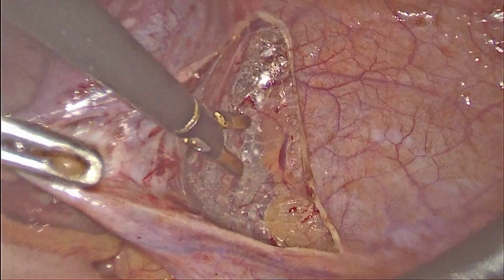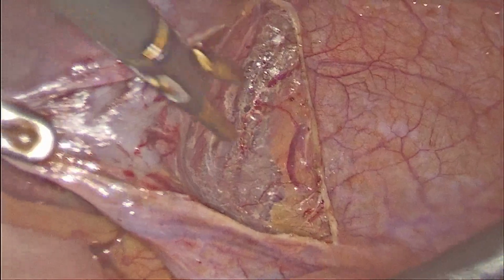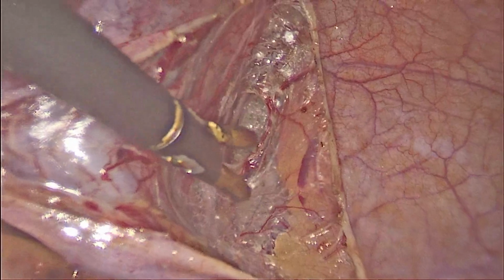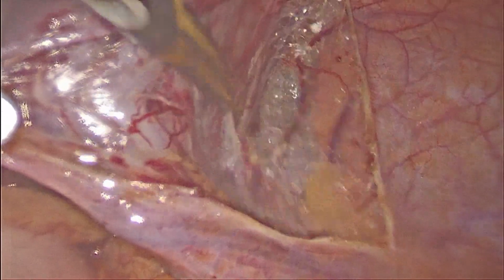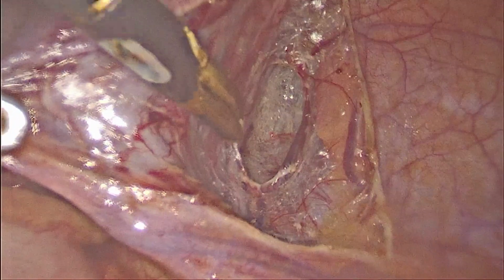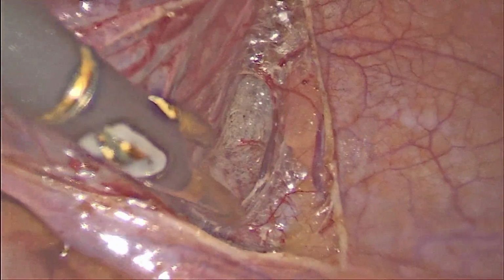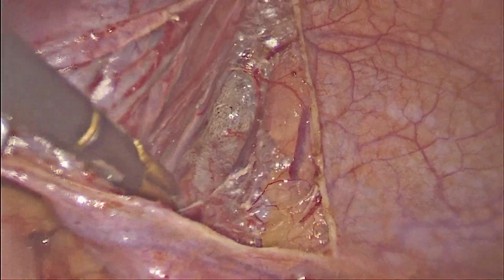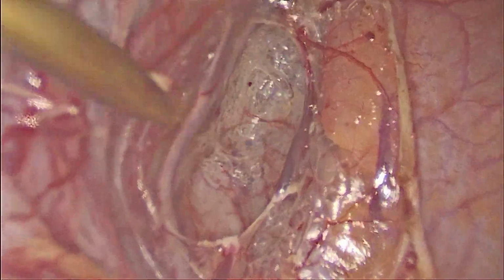Bipolar shearer was used to enter this place, which showed very good hemostasis when the dissection was carried out. Now we are reaching nearly to the ureter, which was confirmed by peristalsis. So that is the ureter we identified.